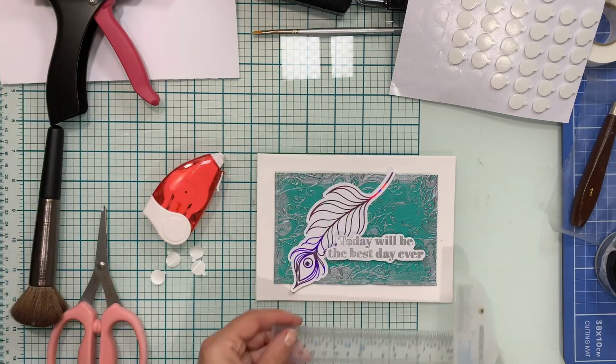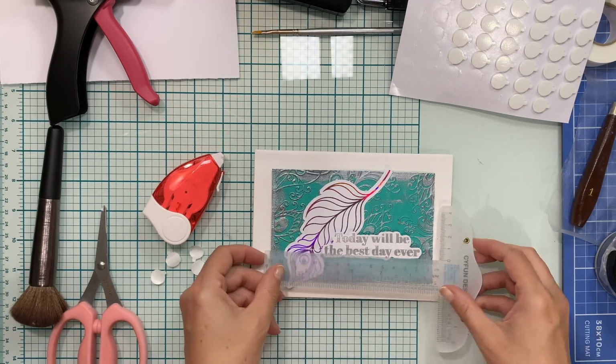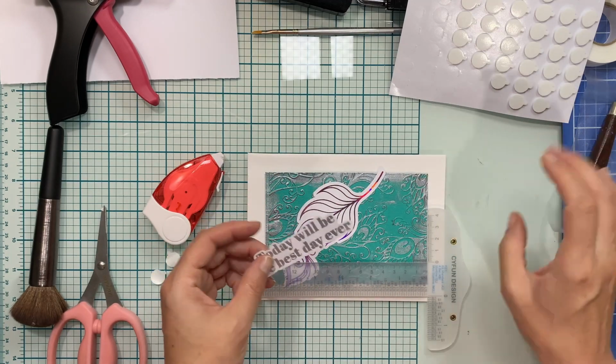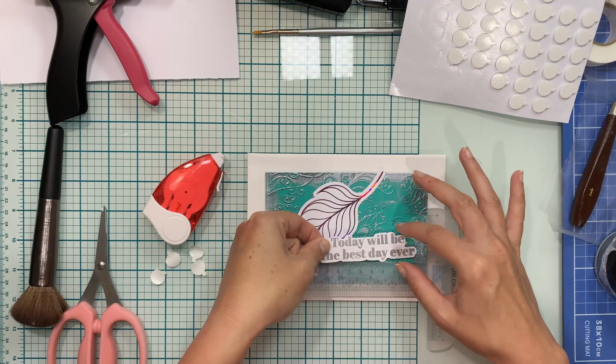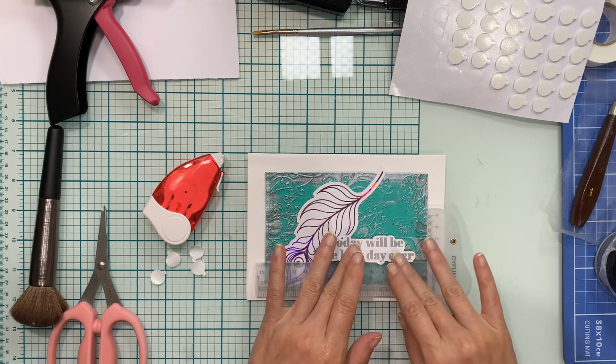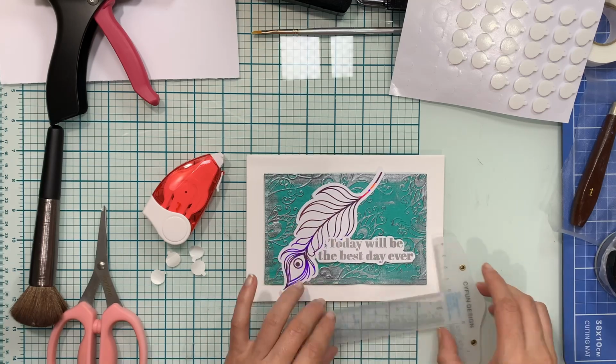I have a little T-square ruler. Again, I'll link it in the description below, but I'm a bit particular about the alignment of my sentiments. There's nothing worse than a wonky sentiment.